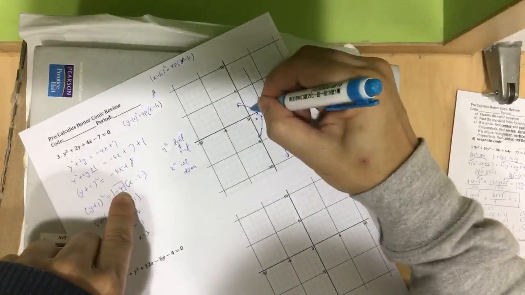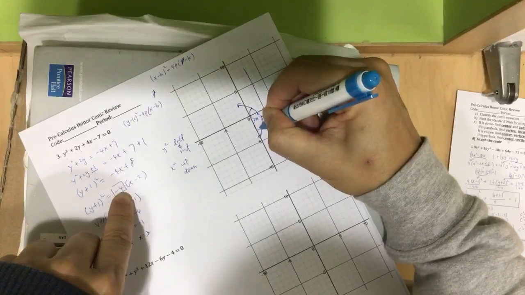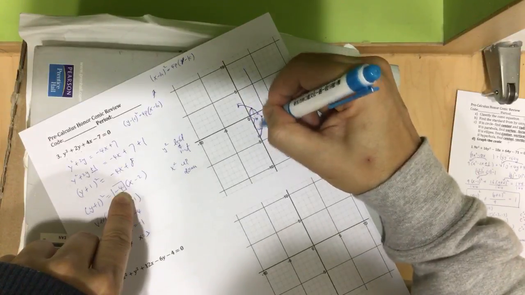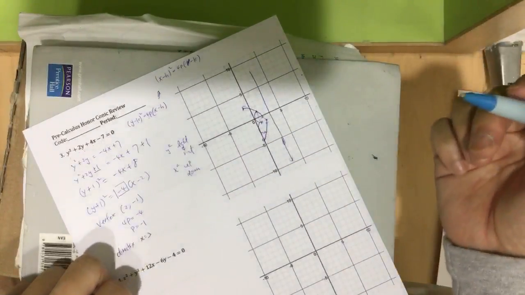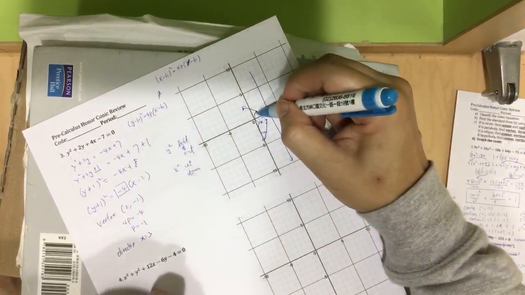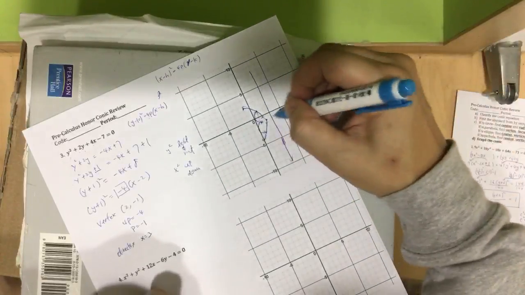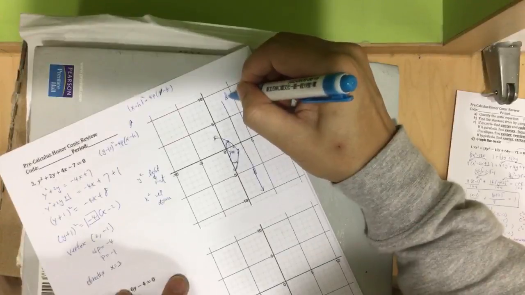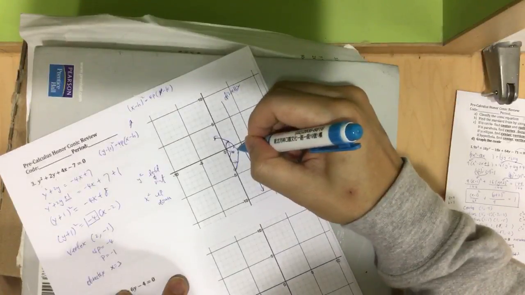So the parabola here is actually 4 units apart. So that's called the latus rectum. So this is a 4p. This is the focus, and this is the directrix. So let me write it down. And this is your vertex.